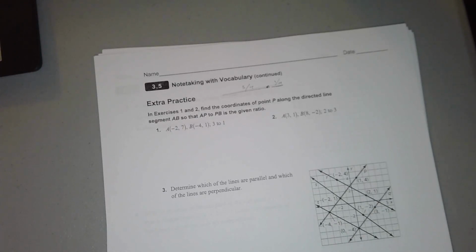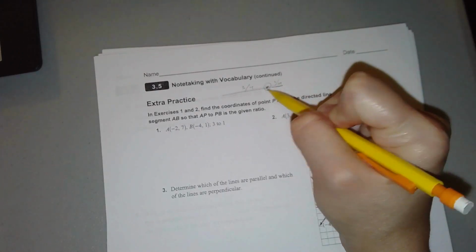Actually, we're going to find the coordinates of the point along that directed line segment. So we're basically figuring out what coordinate point this is going to be if we're moving along here at a ratio of 3 to 1.